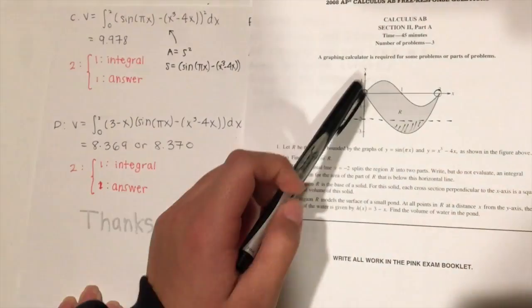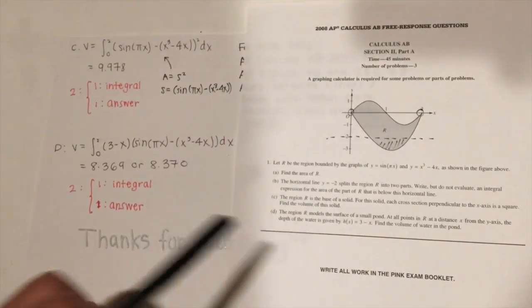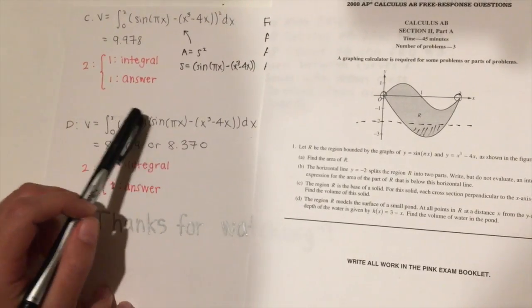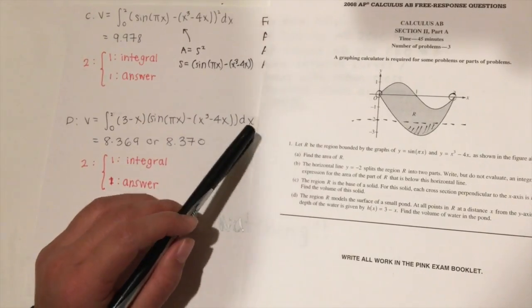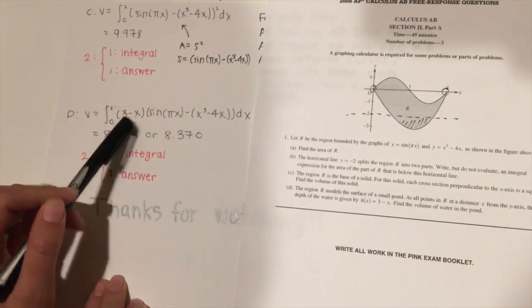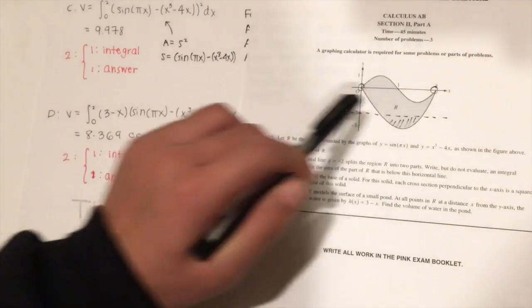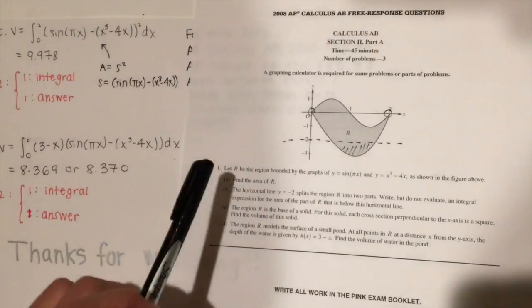So in order to find the volume, we have to do the integral from 0 to 2, because that's the intersections of the 2 functions that you were originally given, of (3 minus x) times (sine pi x minus (x cubed minus 4x)) dx. So you get 3 minus x as the depth from here, and then you get this part of the function from finding the area of this, which we did in part A.